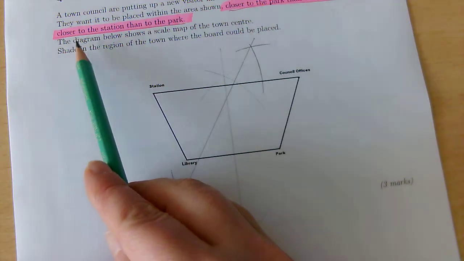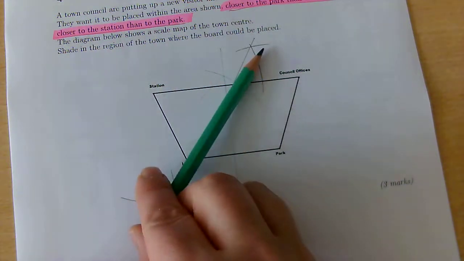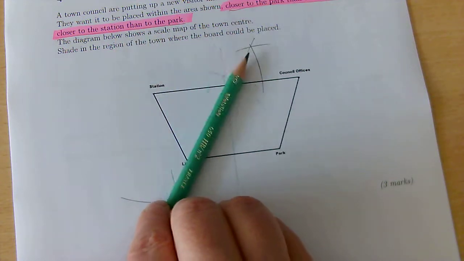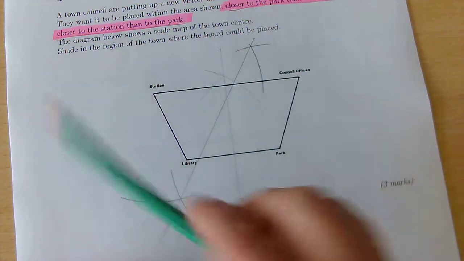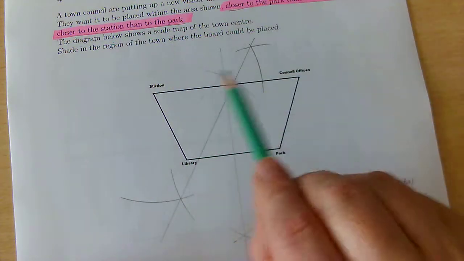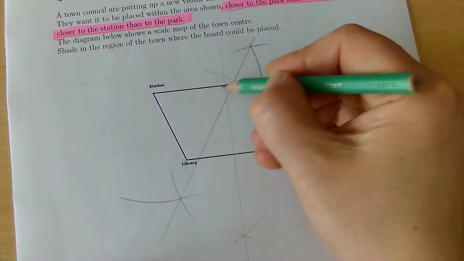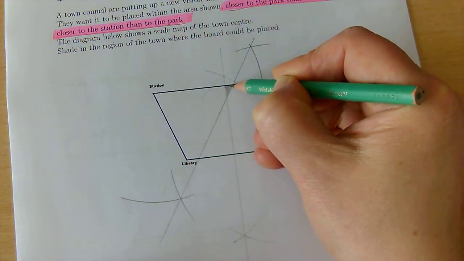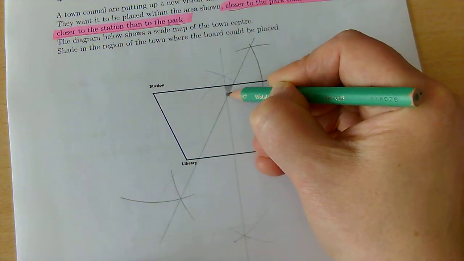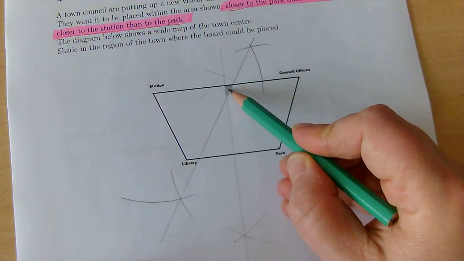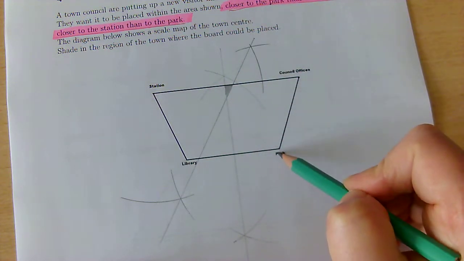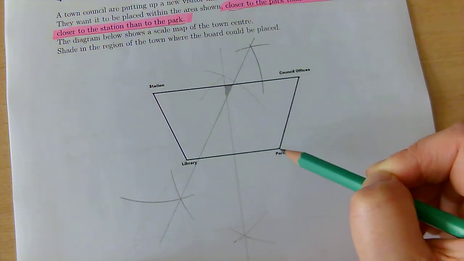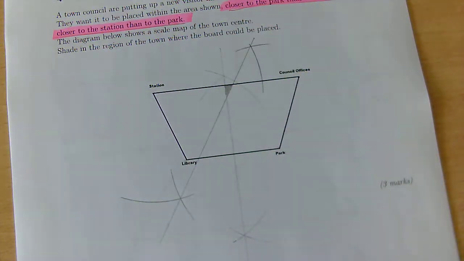We need the points that are closer to the station than to the park. So all points on the left of this line will be closer to the station. The points that satisfy both of these conditions at the same time are here, and we need to shade this region, right? So it is a very, very small triangle. Check that all points in this region are closer to the park than to the library, and they're also closer to the station than to the park. So that's the end of the question.